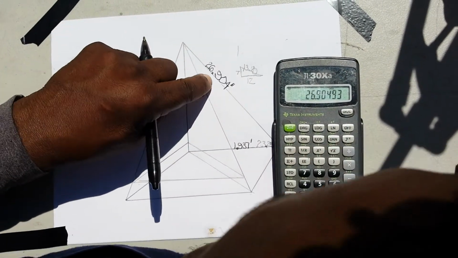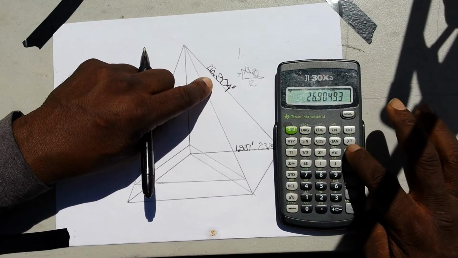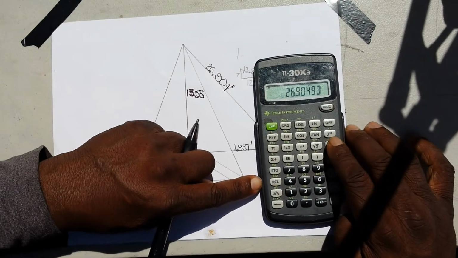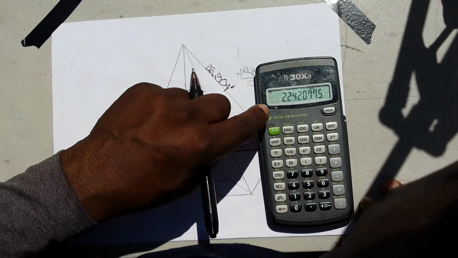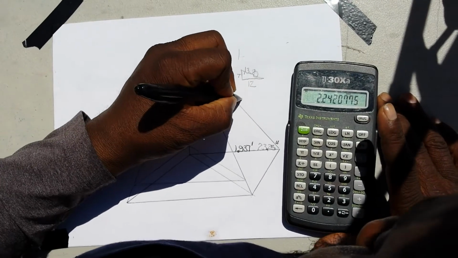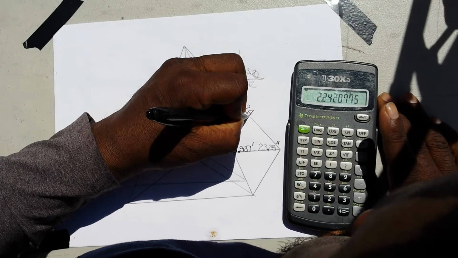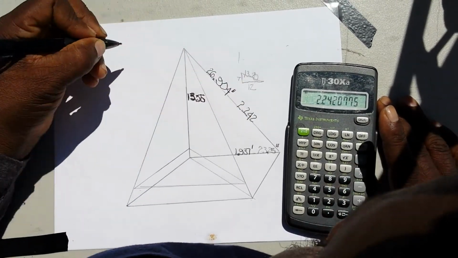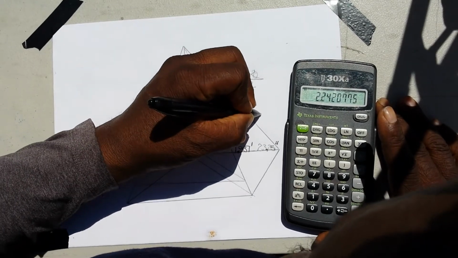You could change this measurement from inches into feet, which is really easy. You just divide that number in your calculator by 12, and that gives you the same measurement but in feet. 2.242. All right, and that's feet. I like to go 3 decimal points.